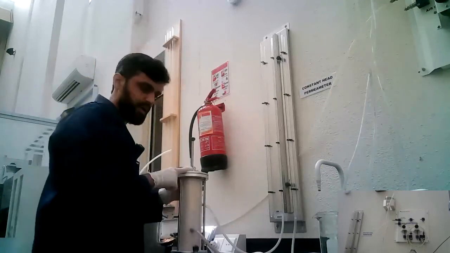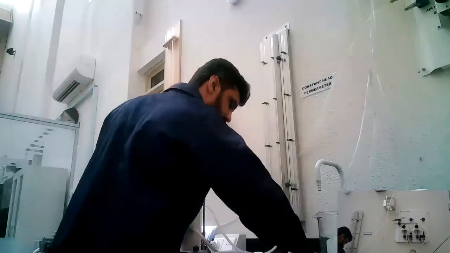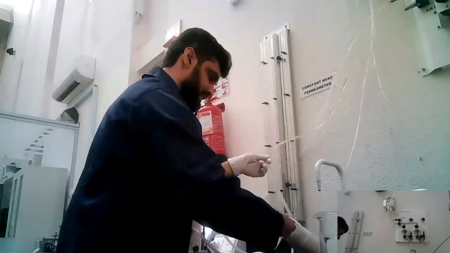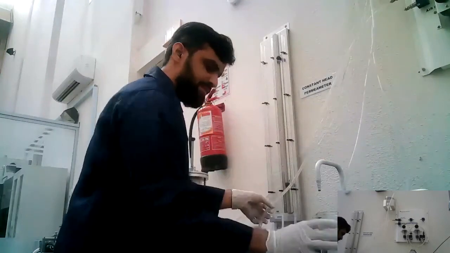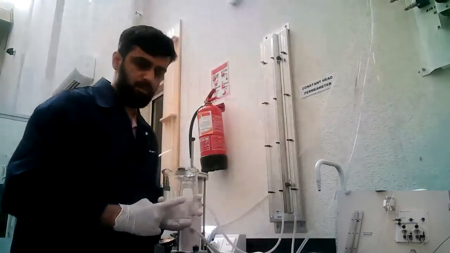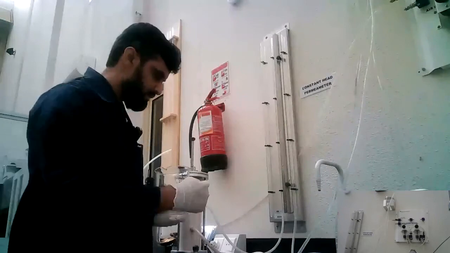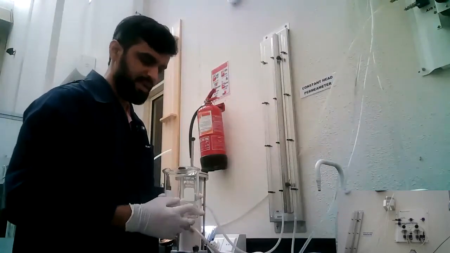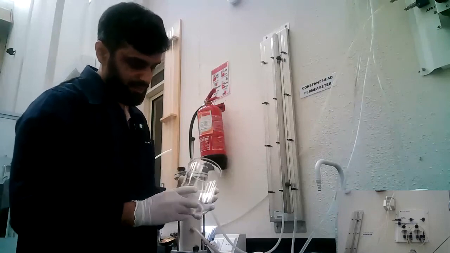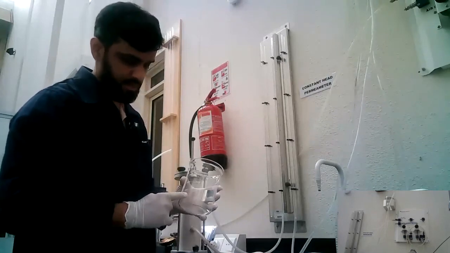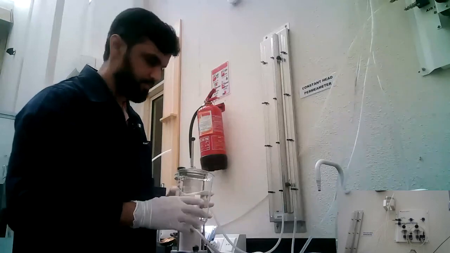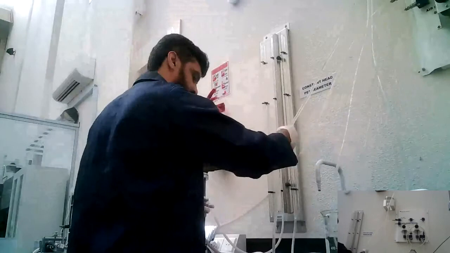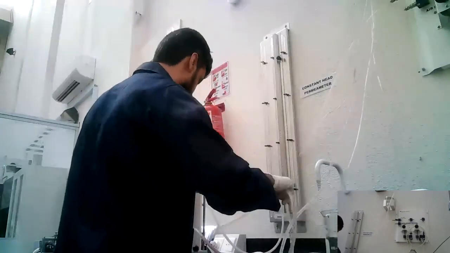Okay, so this is the inlet point where I will just put the pipe. This is my inlet supply, and also lastly we need to measure a certain volume of water for a certain duration. So we record how much time is needed to fill 300 ml of this beaker. So let me just put the water and let it saturate.